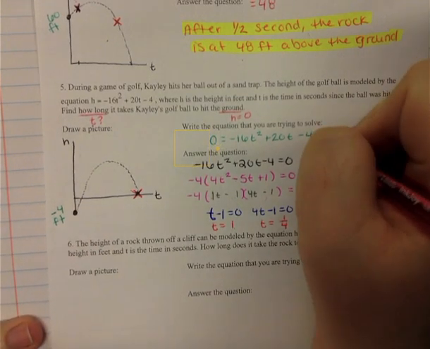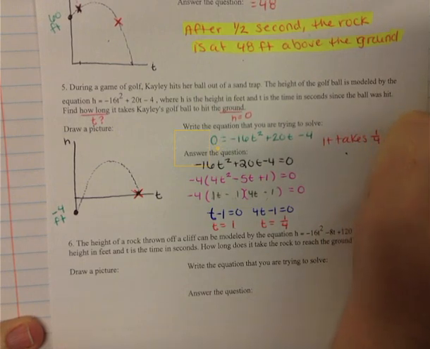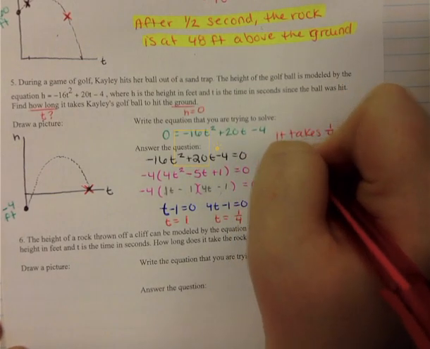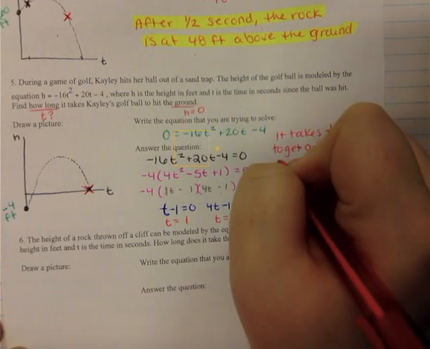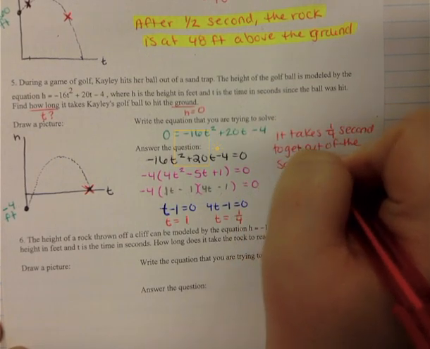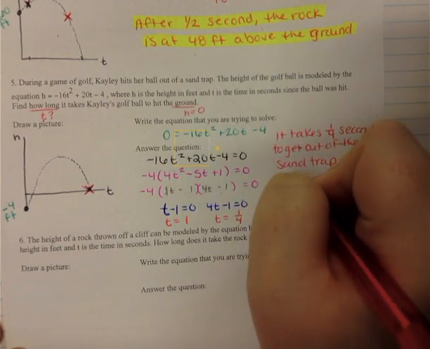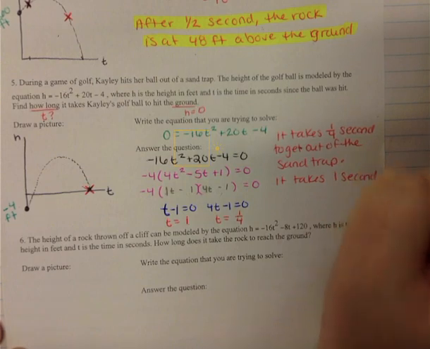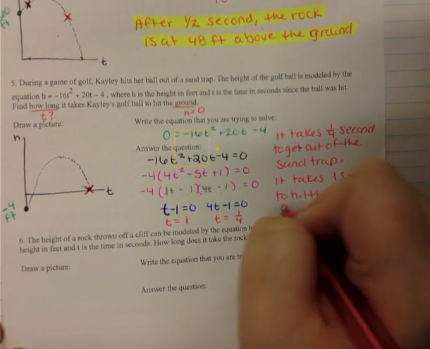So I'm going to write that. It takes 1/4 of a second to get out of the sand trap. And then it takes 1 second to hit the ground.